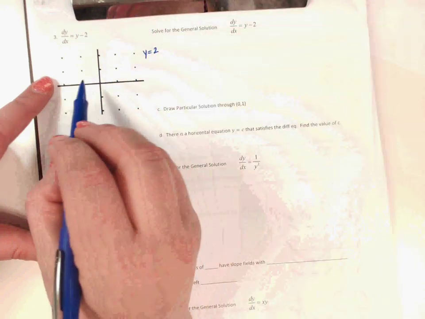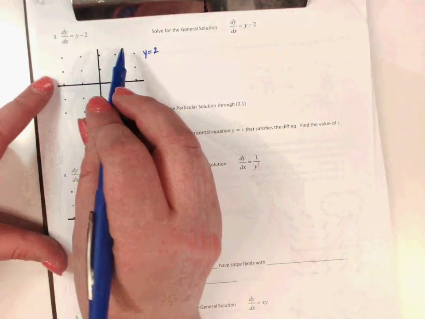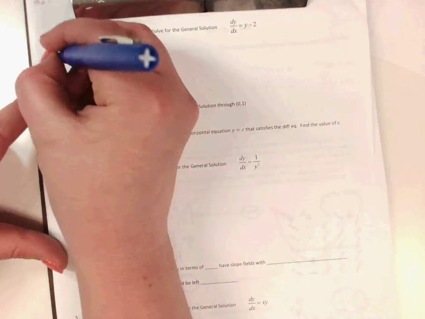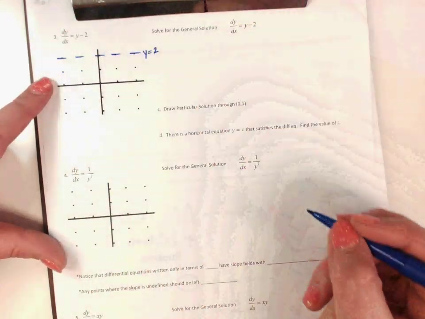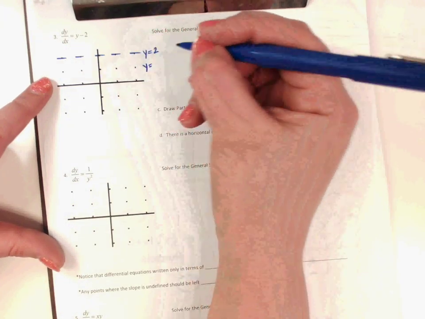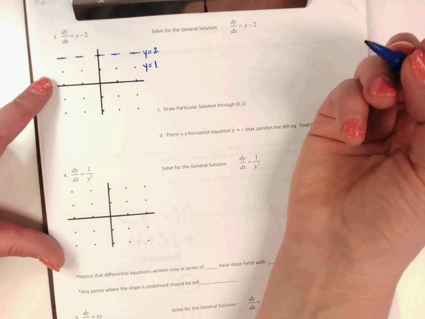Y is 2, because this is 0. So 0, 1, 2, yeah? What's 2 minus 2? So all of these would be flat. Then I'd go down 1. What does every point in this row have? They all have a 1.